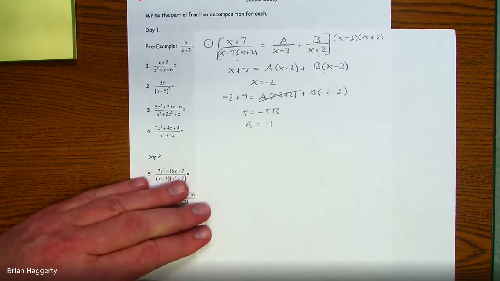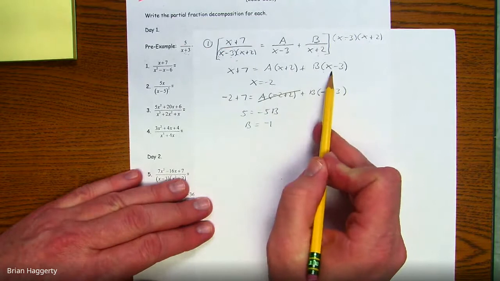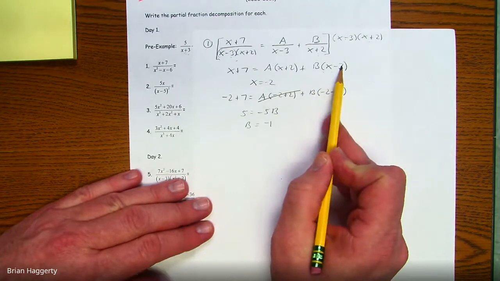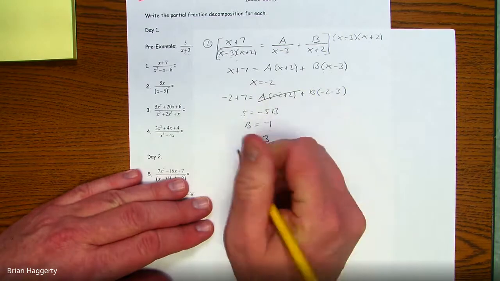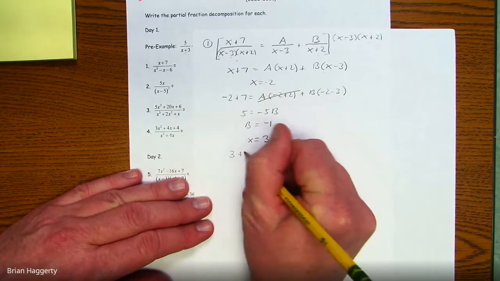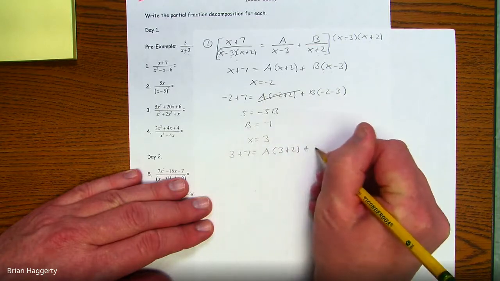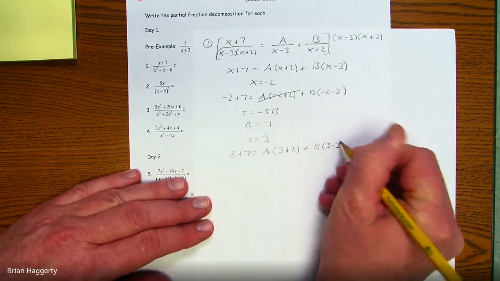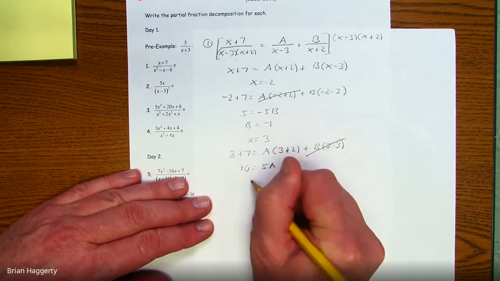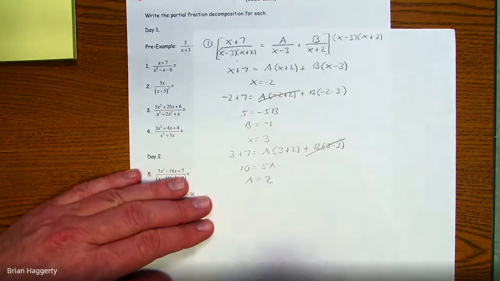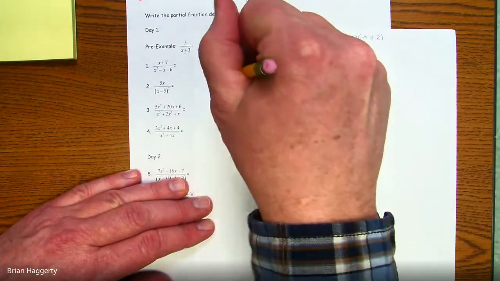Okay, then the other convenient value to choose would be, well, what if x is 3? That'll cause this to drop out, and then we can solve for a. So we're going to let x equals 3. Oop, hold on, let me get that a little bit clearer.